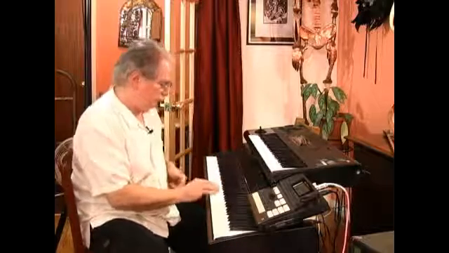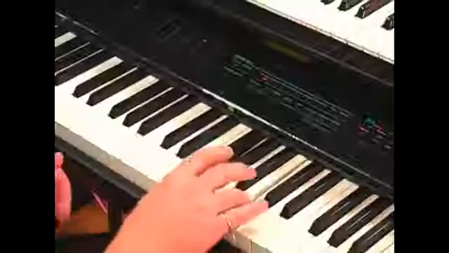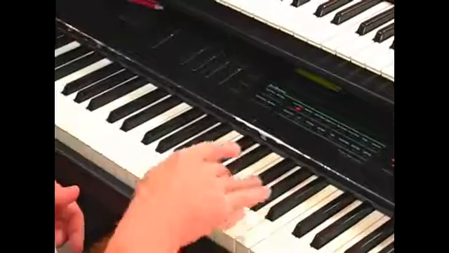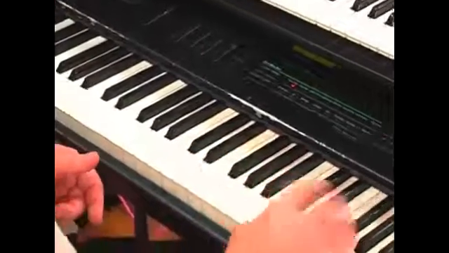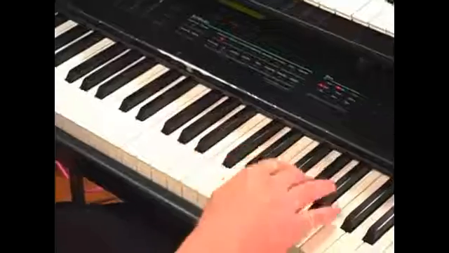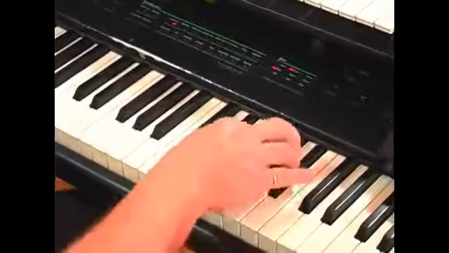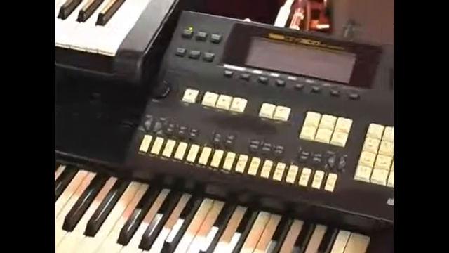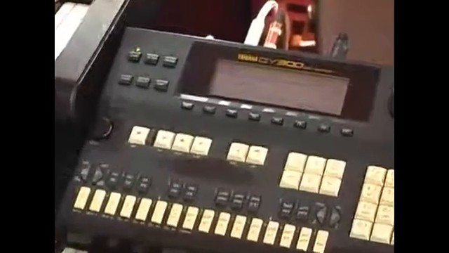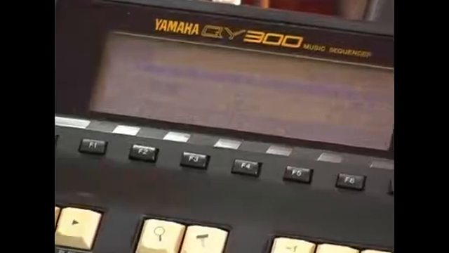So it's changing chords by itself. And it has all the fills and changes that I need.